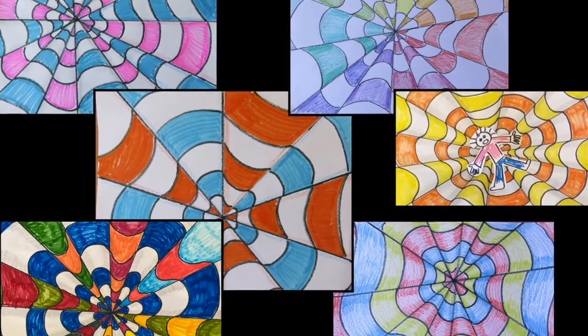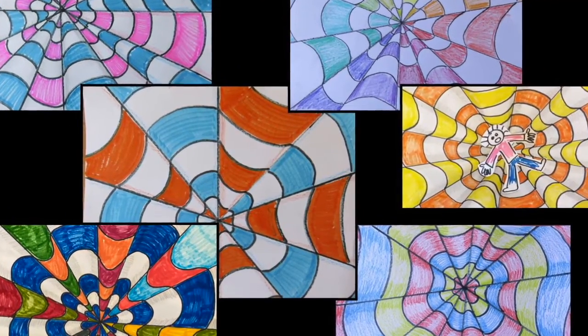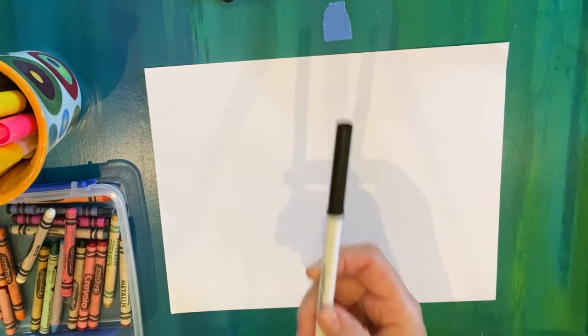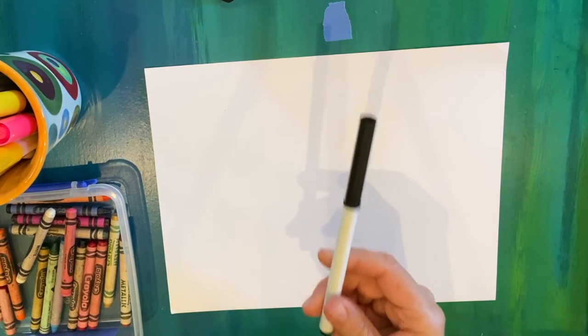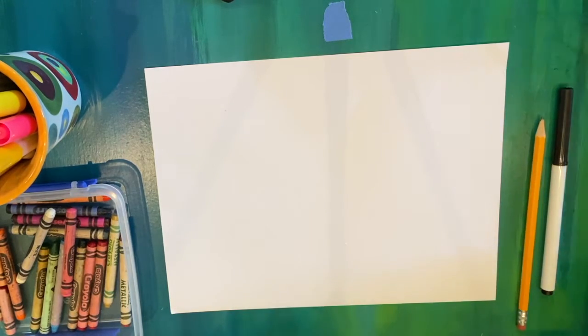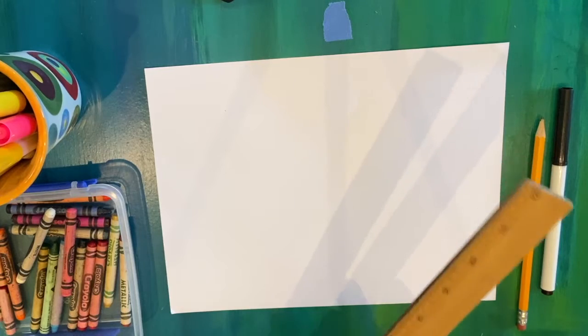Okay, are you ready to start your wavy line optical illusion art? Let's talk about what we need. You're going to need a black marker. Hopefully you have a black marker. If not, pick the darkest one that you have. A pencil is handy. A ruler is great. You need some sort of a straight edge.